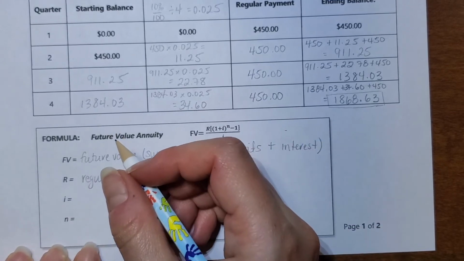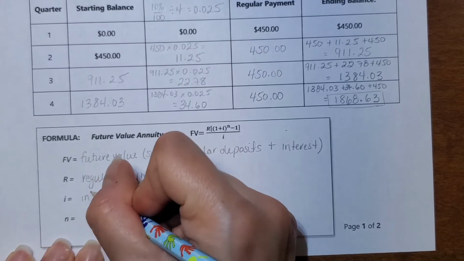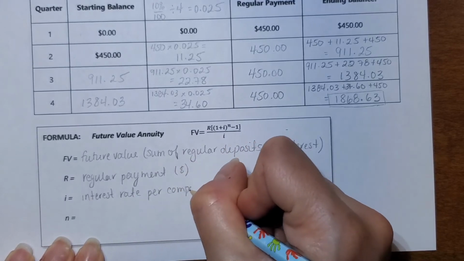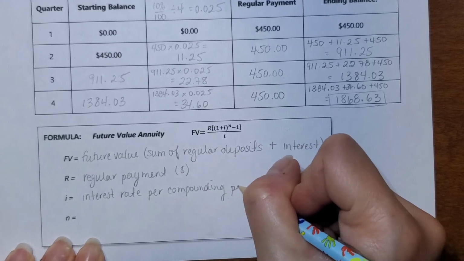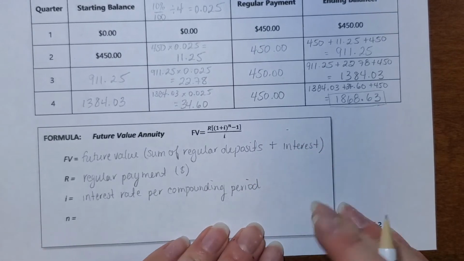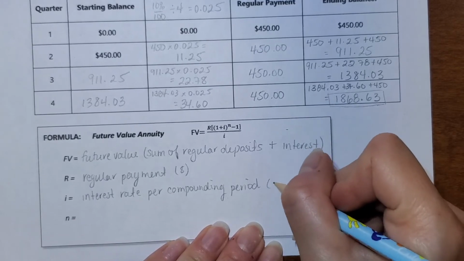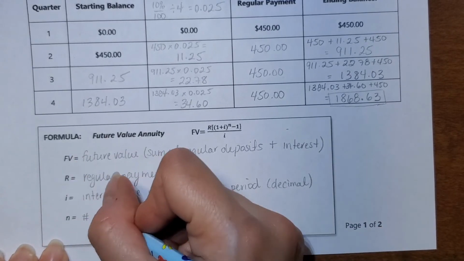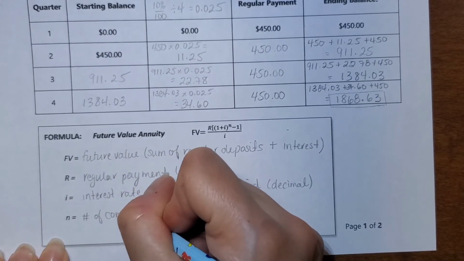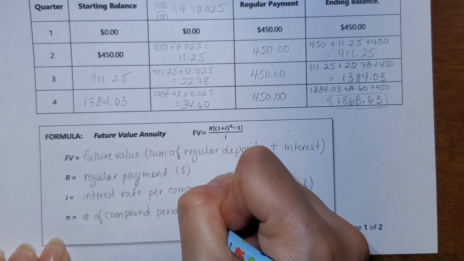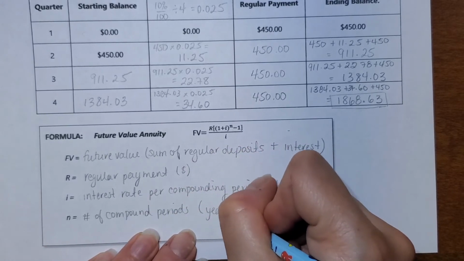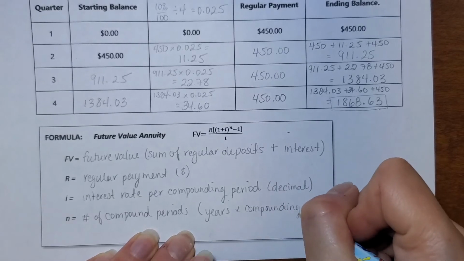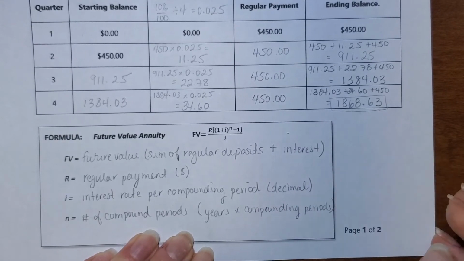I is our interest rate per compounding period, and we always want that in a decimal. And lastly, N is the number of compounding periods, which is years times compounding periods.